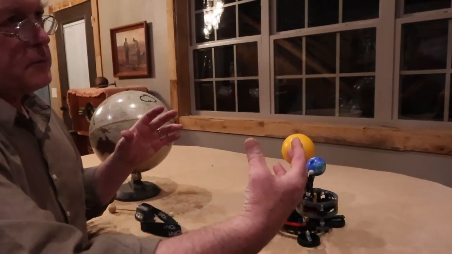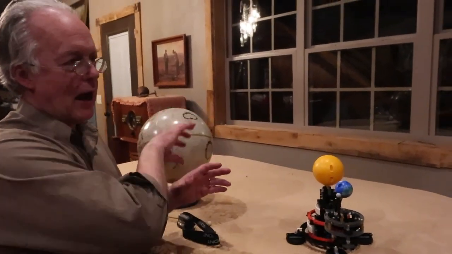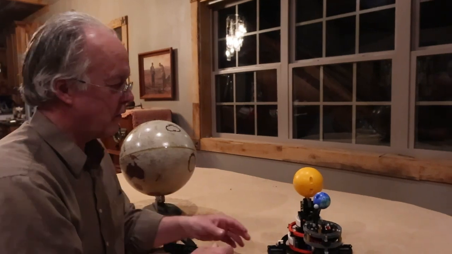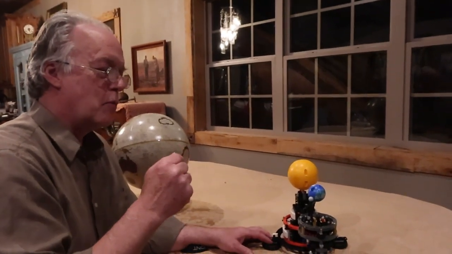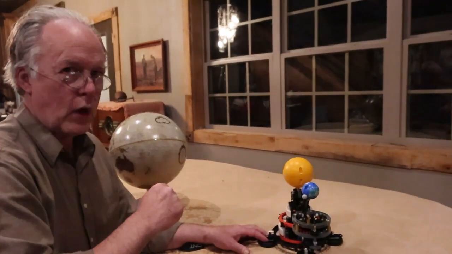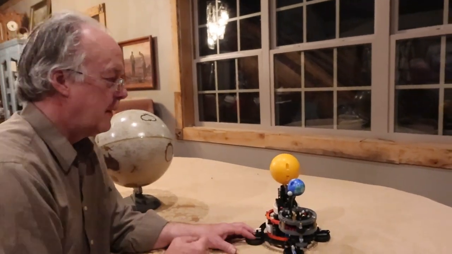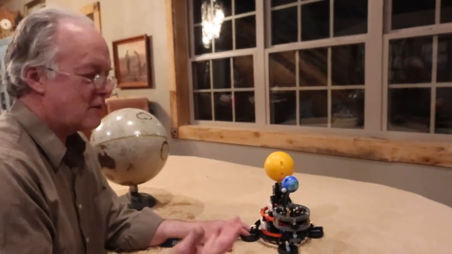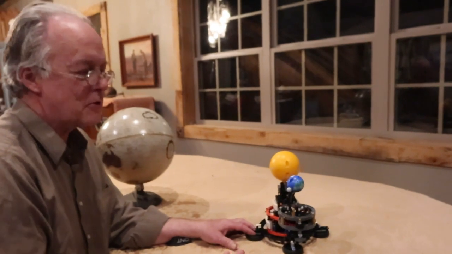Why, if the sun comes up in the east and goes down in the west, from our perspective, of course, here on Earth, does the moon's shadow then travel from the west to east? And the mechanics of it are actually pretty simple to demonstrate, I think.